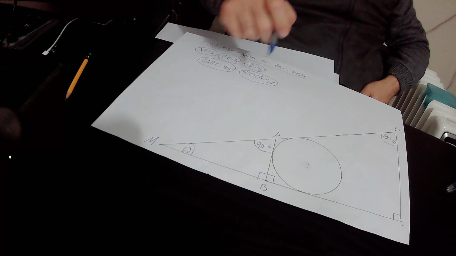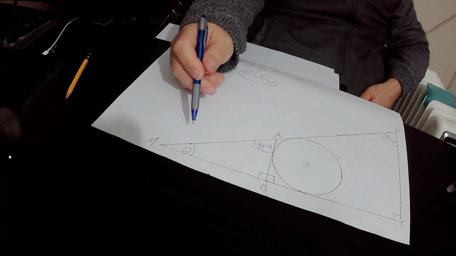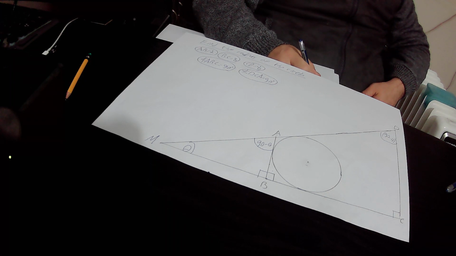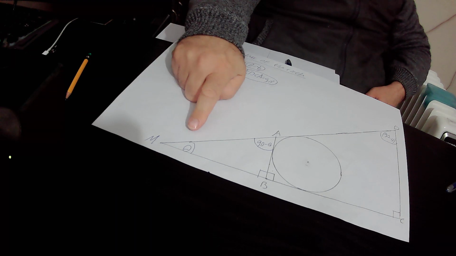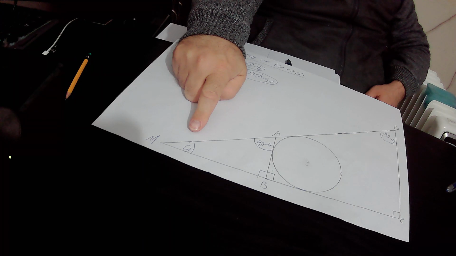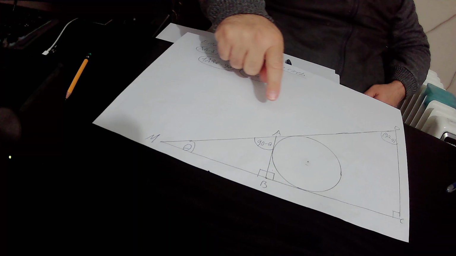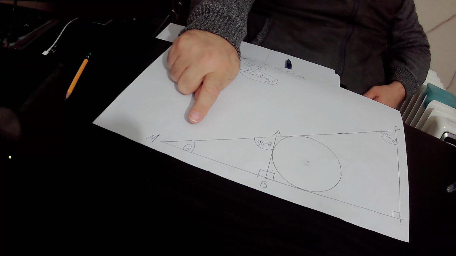If you relate to angle theta as it belongs to the big right triangle DCM, it will be called angle DMC, and it equals itself. If we relate to angle theta as it belongs to the small right triangle MBA, then it will be defined as angle AMB.